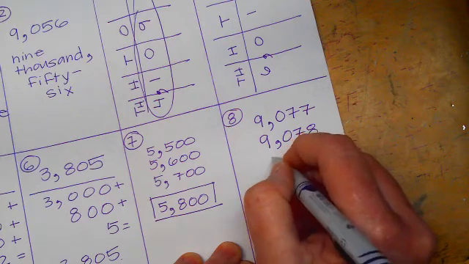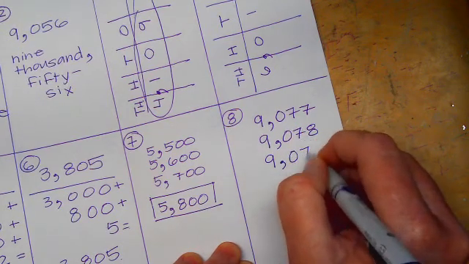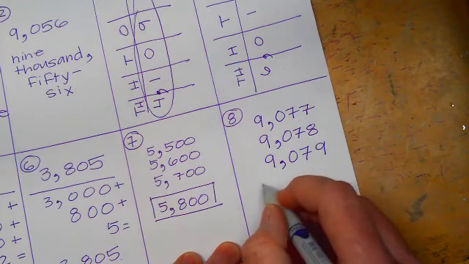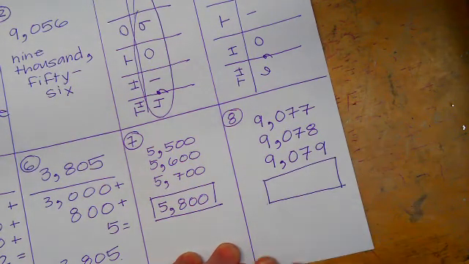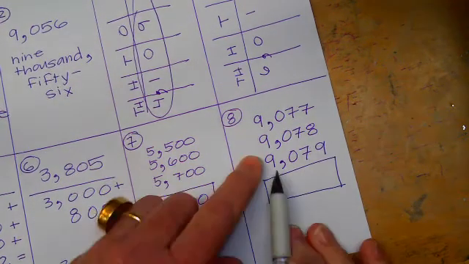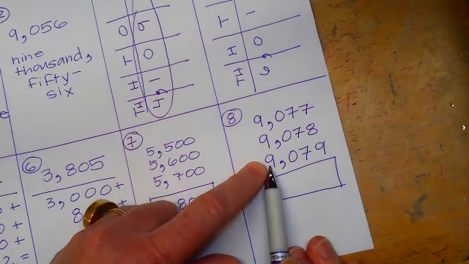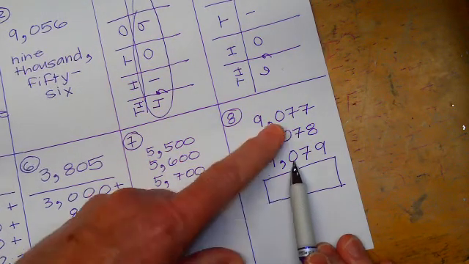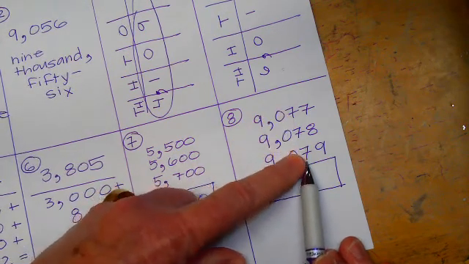So I'm going to stack it again, because I like stacking for place value. It's a good strategy to use. Okay, so then they're asking us for the green box, the mysterious green box.